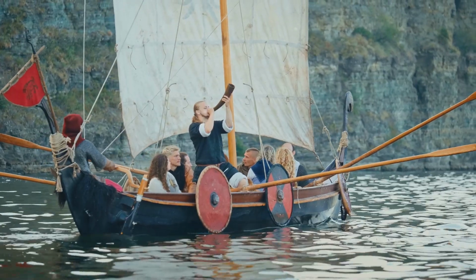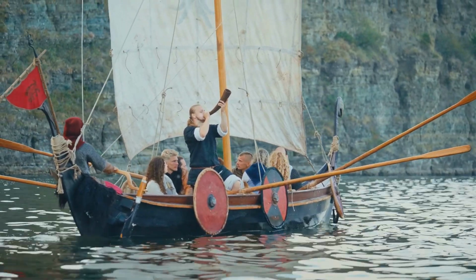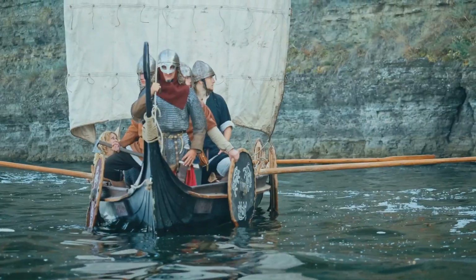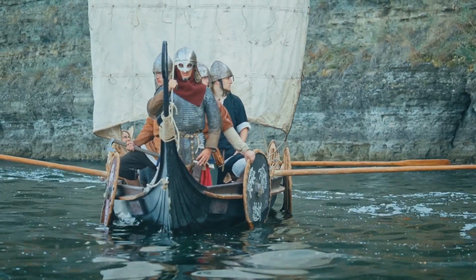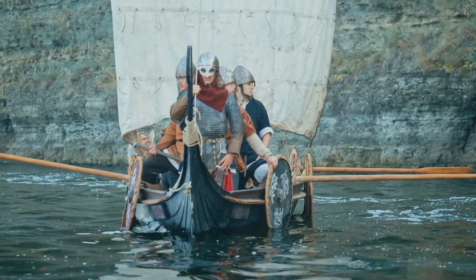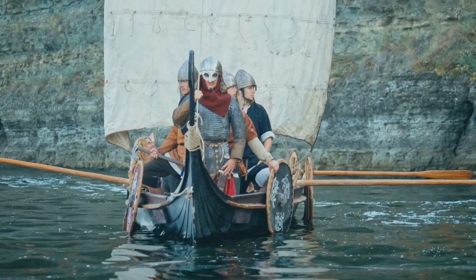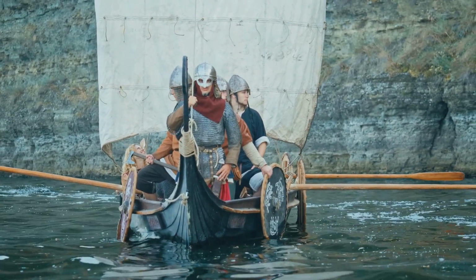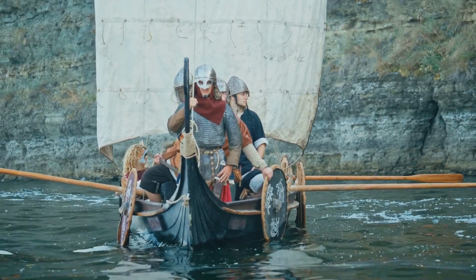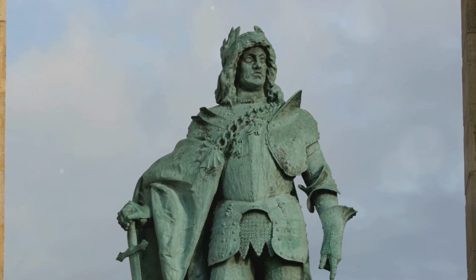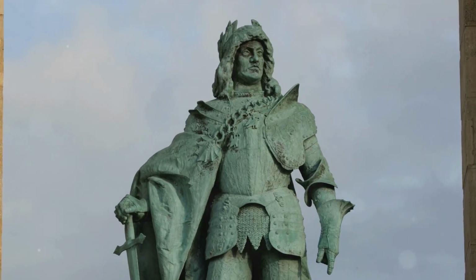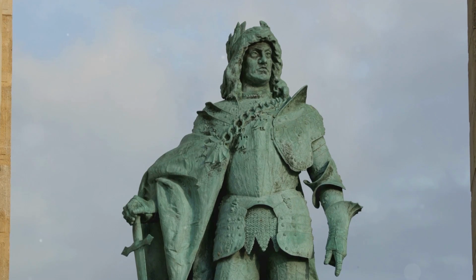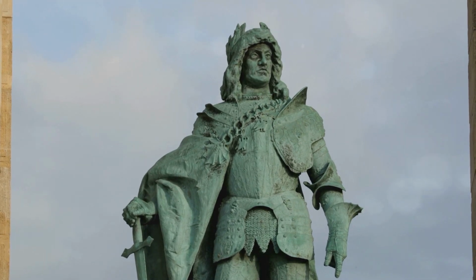One of the most iconic periods in Danish history is the Viking Age, approximately 800 to 1050 CE. Denmark, along with Norway and Sweden, was home to the Vikings, seafaring warriors and traders known for their raids, exploration, and settlement across Europe, the British Isles, and even as far as North America. Danish Vikings were particularly active, and under the leadership of famous kings such as Gorm the Old and his son Harald Bluetooth, Denmark became a powerful force in medieval Europe.